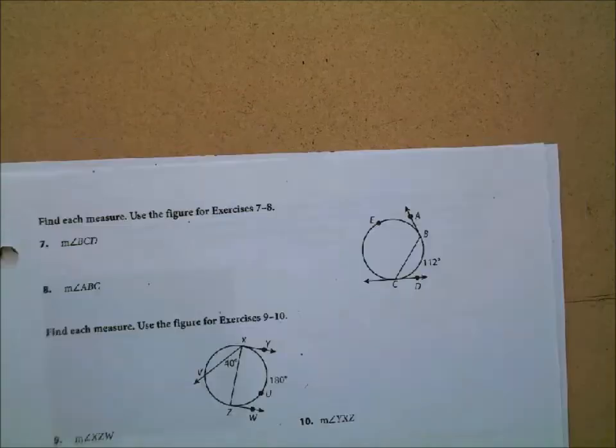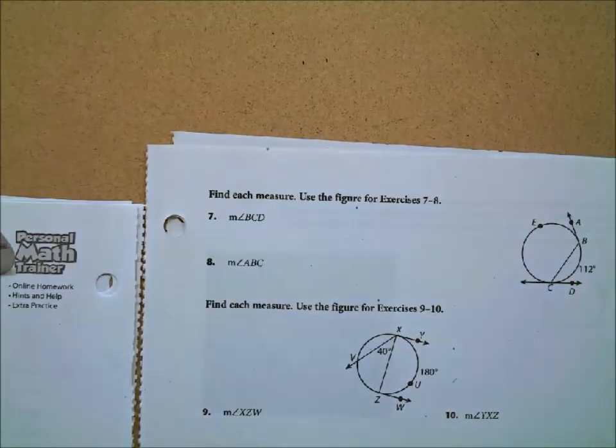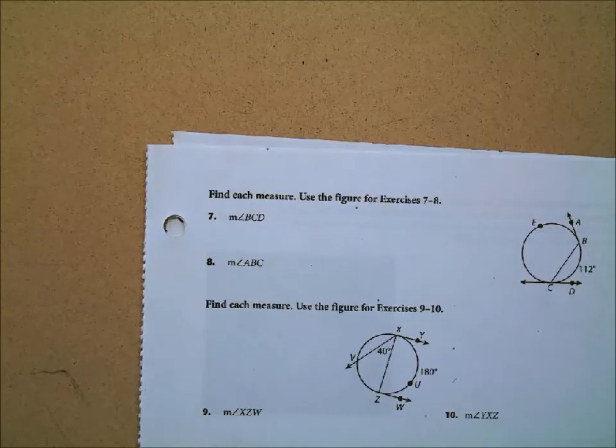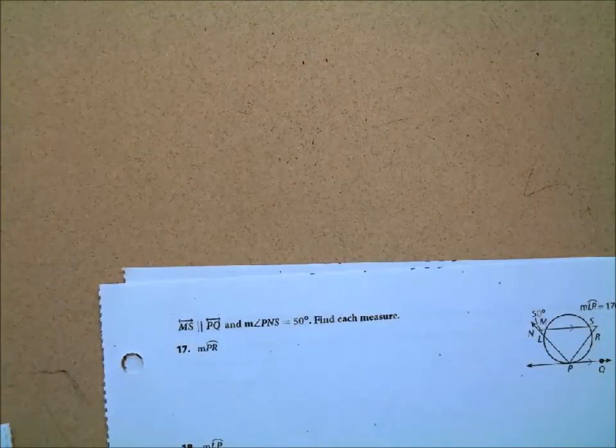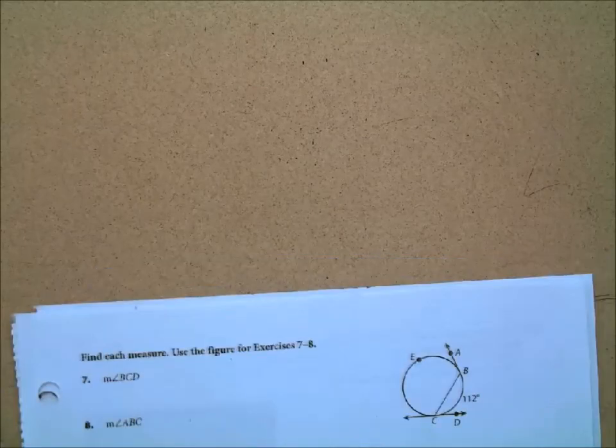But in the meantime, let me get you started on your assignment here. Okay? So starting on page 836, I'll just have you do 3 through 13.